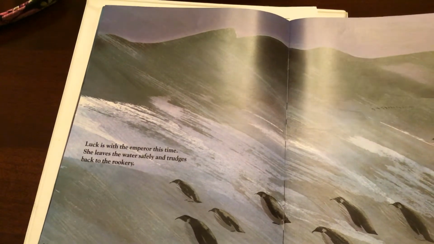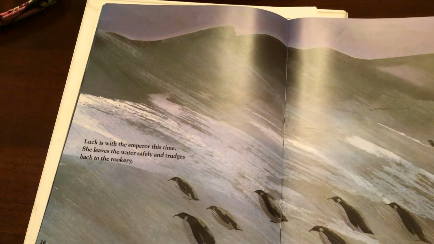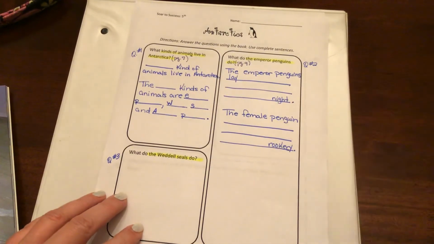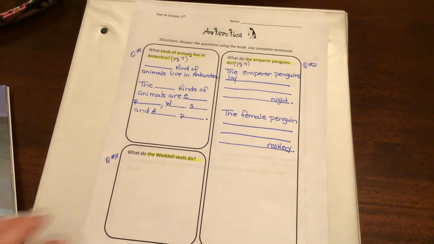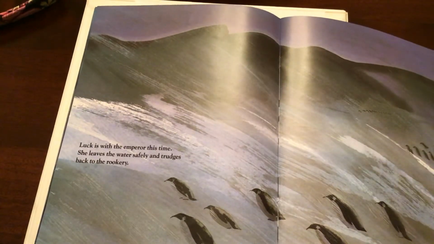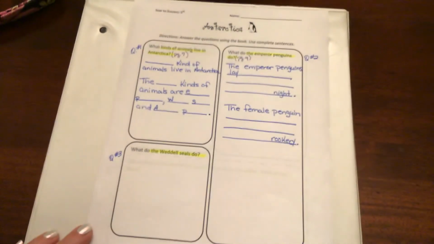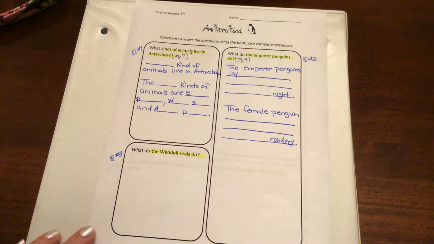So it's kind of like a sequence of events. We're putting things in order in which the penguins do them. So we said in the first part of our answer, they lay their eggs at night. And then the second part of our answer is the female penguin leaves the water safely and trudges back to the rookery. We'll put things in order in which they occurred to keep going with question number 2. We haven't met the wattle seals yet, so we'll see if we meet them next in lesson number 3.